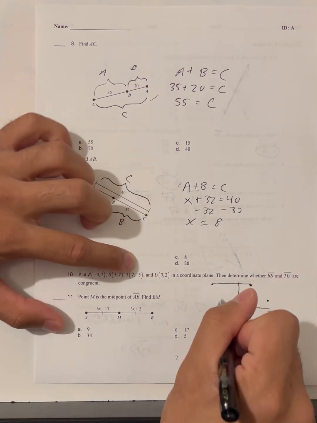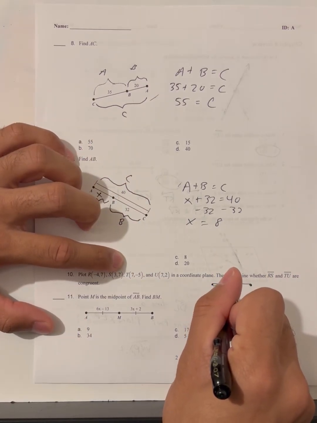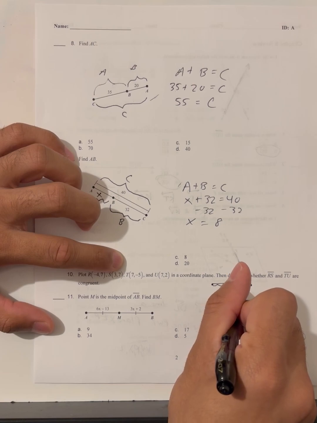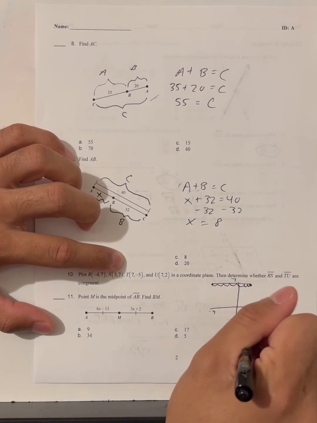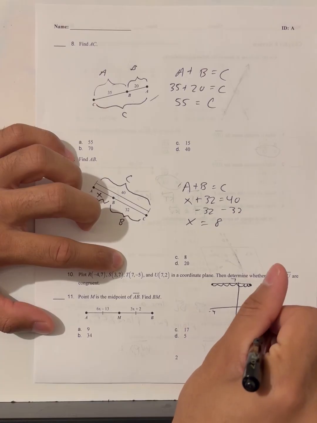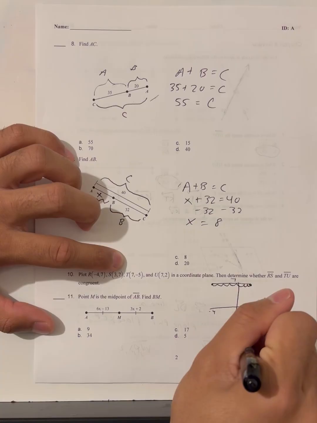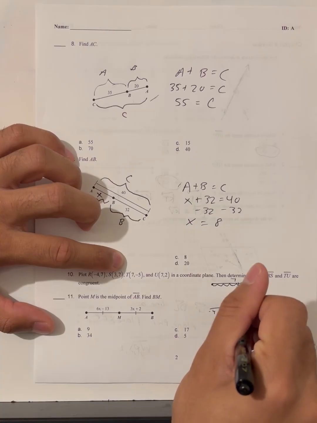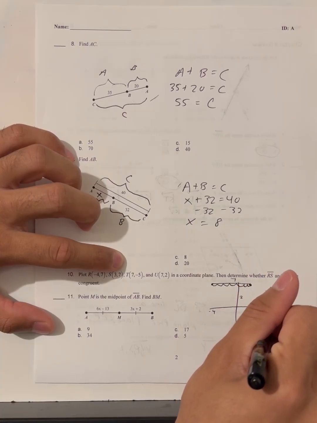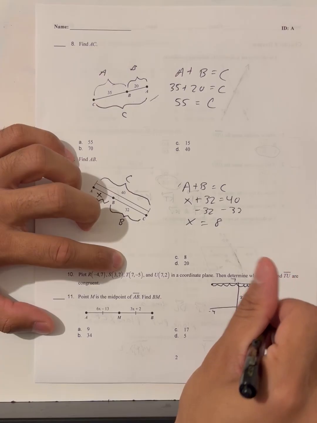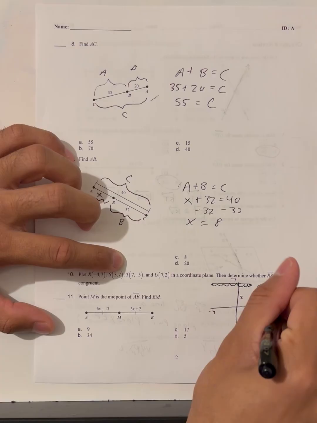Because this is 1, 2, 3, 4, 5, 6, 7 long, and this is 1, 2, 3, 4, 5, 6, 7 long as well, they're both 7, so they are congruent.